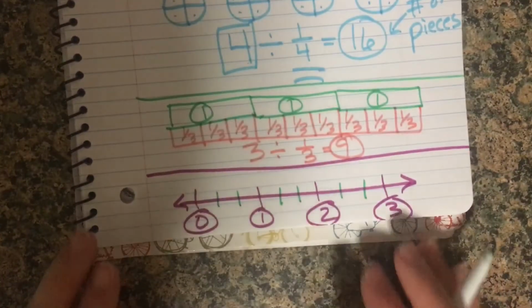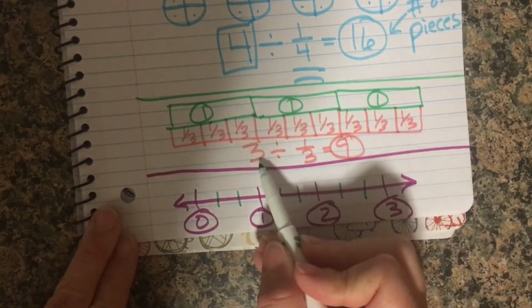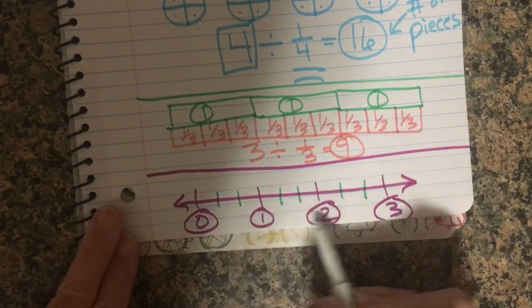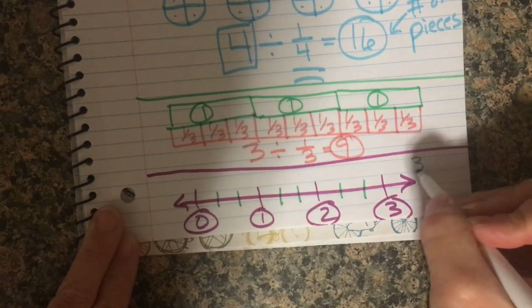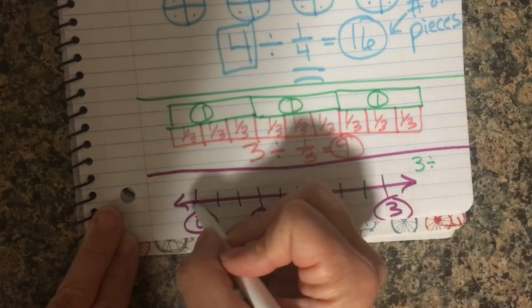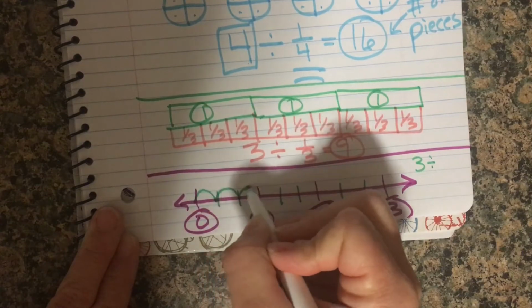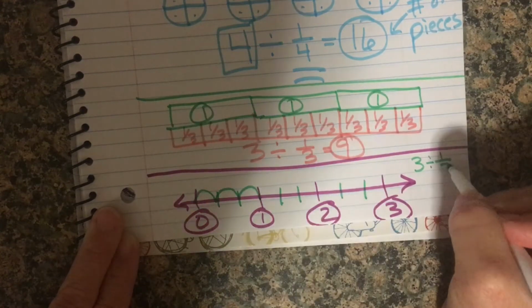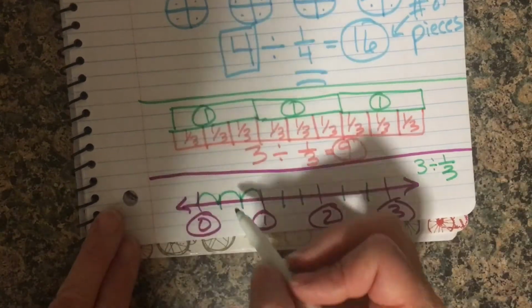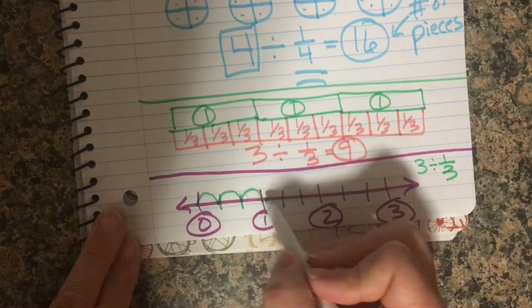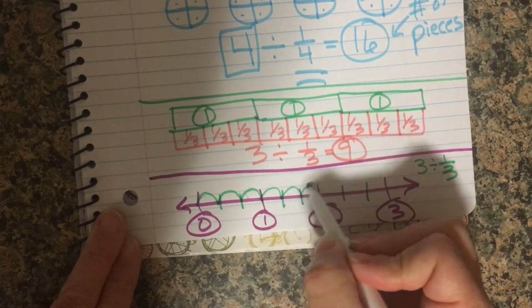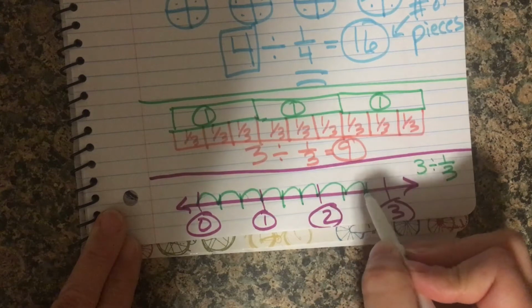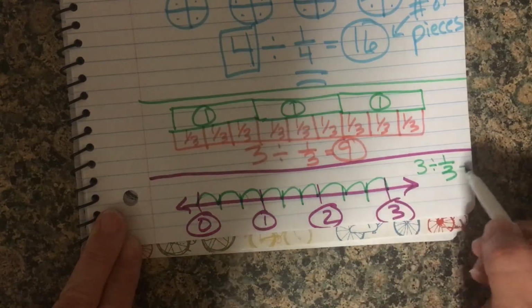And what I've done is exactly this problem here. This shows 3 divided into 1, 2, 3, 1/3 size pieces, and it creates 1, 2, 3, 4, 5, 6, 7, 8, 9 pieces.